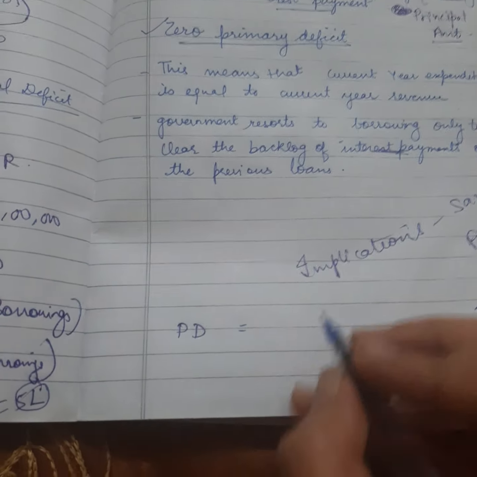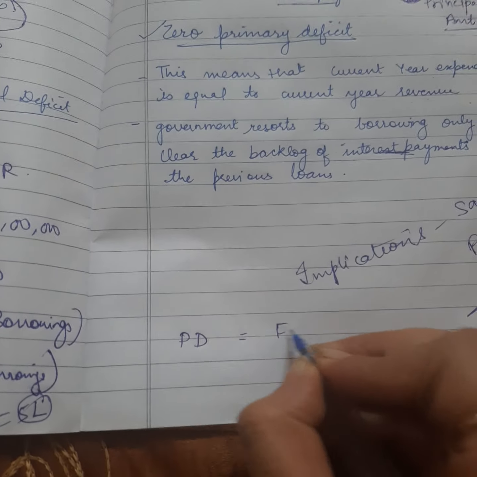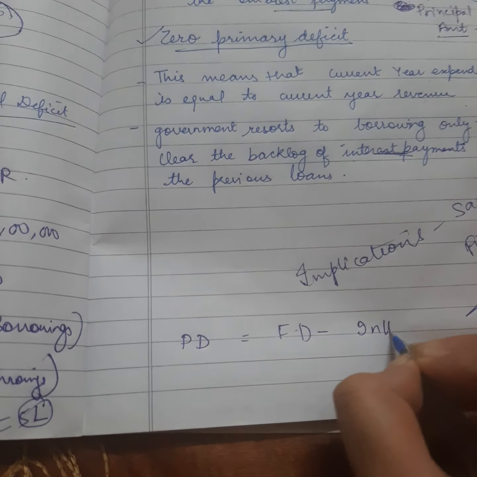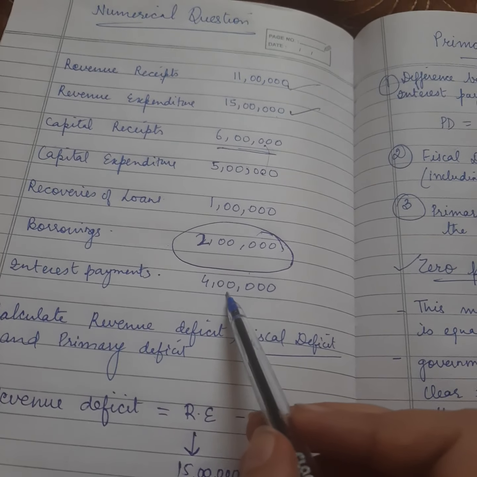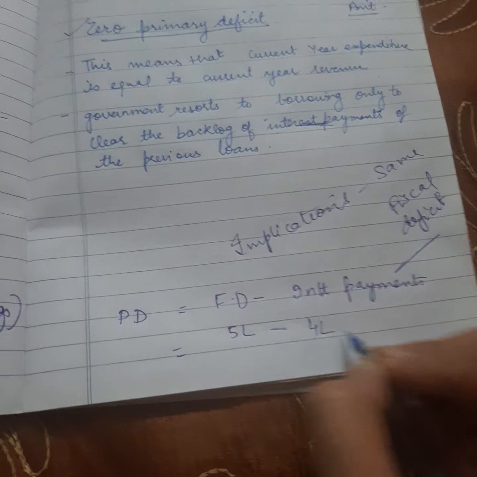The formula of primary deficit is fiscal deficit minus interest payments. Now how much is the fiscal deficit? We have already calculated 5 lakhs. Interest payments 4 lakh. How much is the primary deficit?